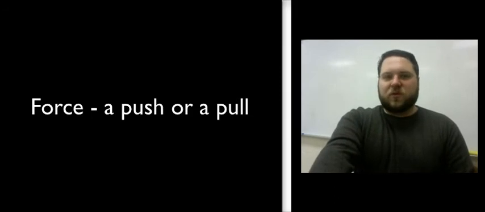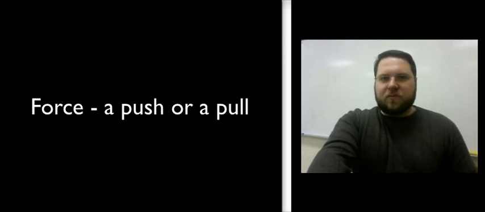All right, a quick word on forces before we move on to Newton's laws of motion. First, we have to know what a force is, and lucky for us, it's pretty simple. A force is just a push or a pull. That's it. There's no more to the definition. Forces are pushes or pulls.